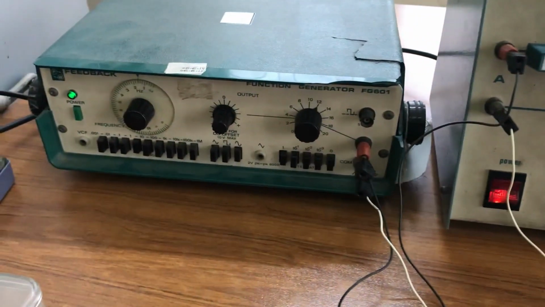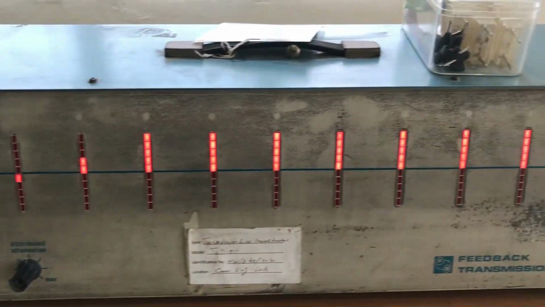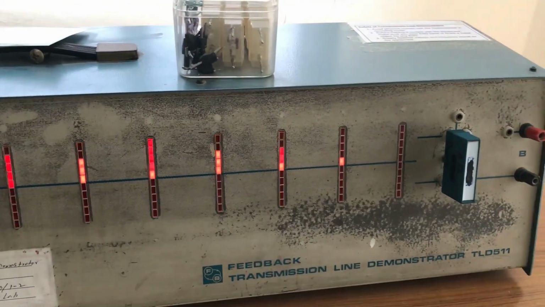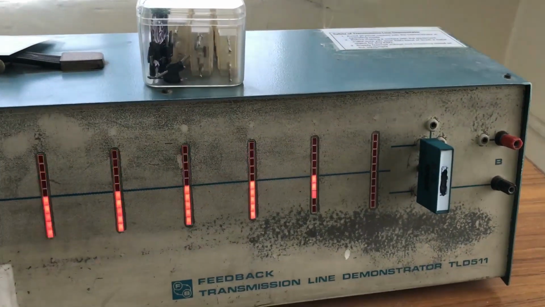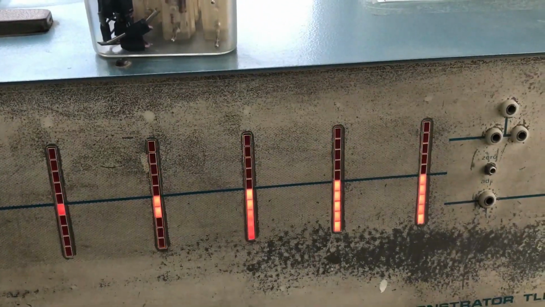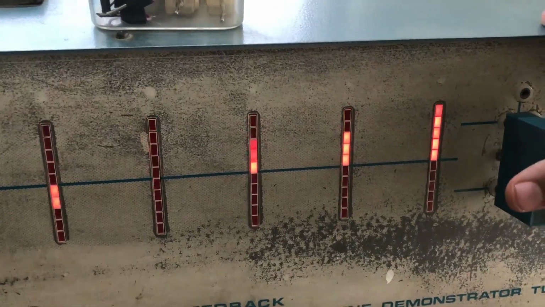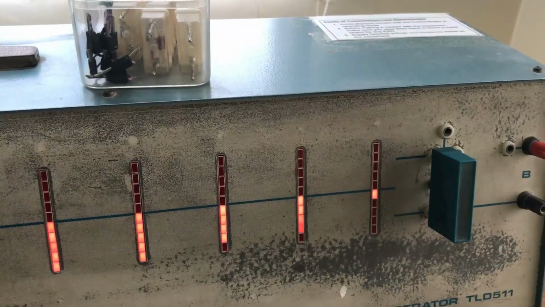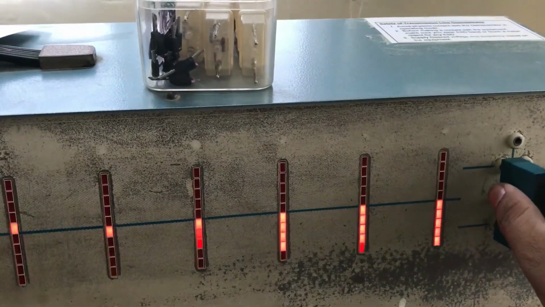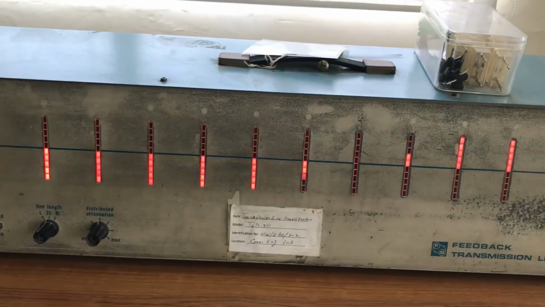So I have a generator which is generating a signal that is being inserted into my transmission line demonstrator. And we have three extremes: a match, which is what we actually want, a short circuit, and an open circuit. All right. So these are the three extreme scenarios when you're observing the behavior of a transmission line.